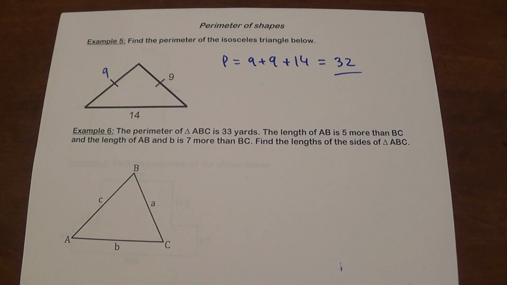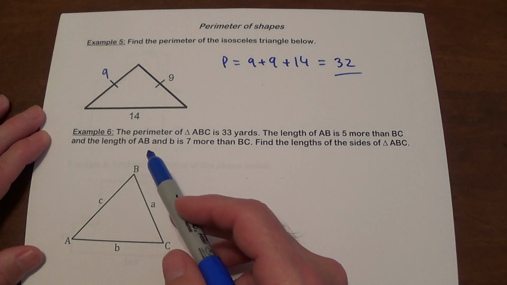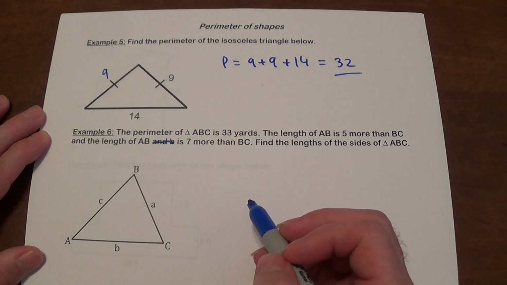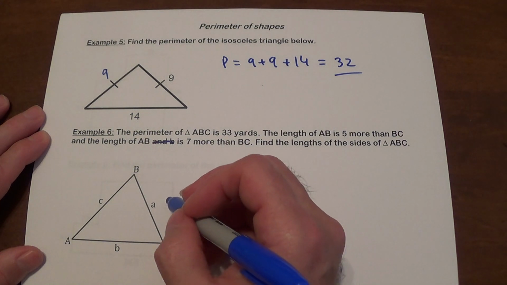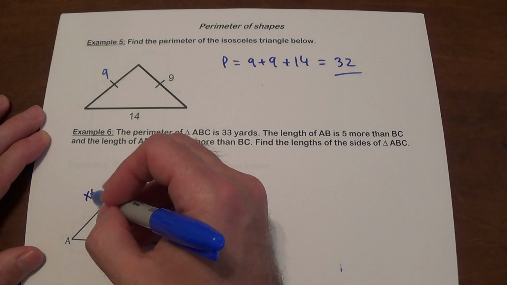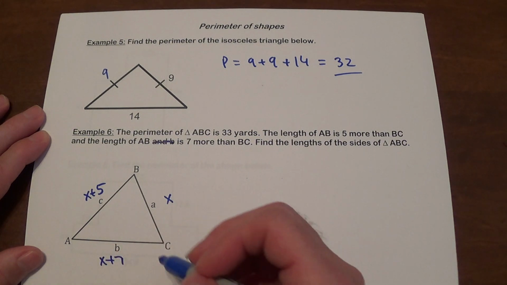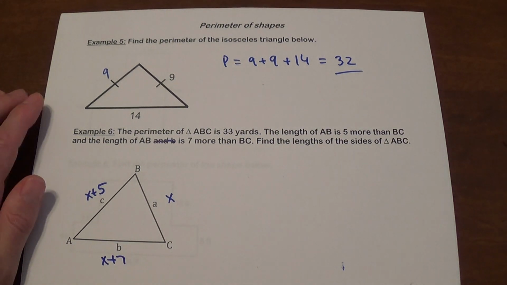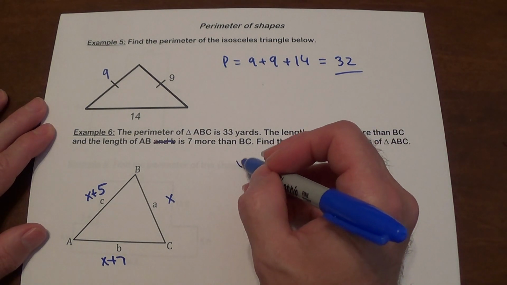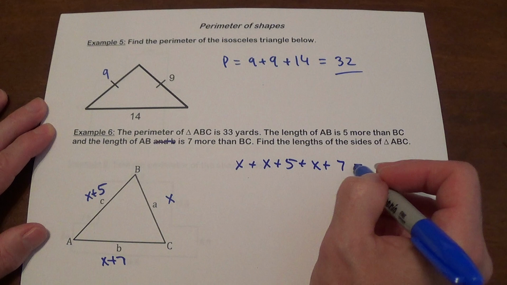Another problem here. The perimeter of triangle ABC is 33 yards. The length of AB is 5 more than BC. And BC is 7 more. So if we call BC x, then AB will be 5 more, so it's x plus 5. And the other side is going to be 7 more, so it's going to be x plus 7. And we know the whole thing has the perimeter of 33. Right? So we add everything together, so x plus 5 plus x plus 7 equals 33.